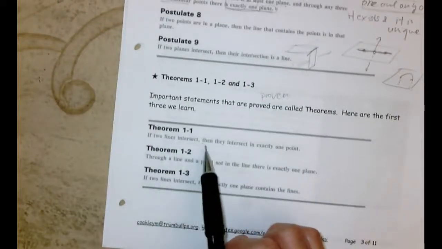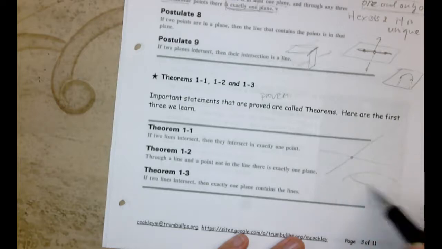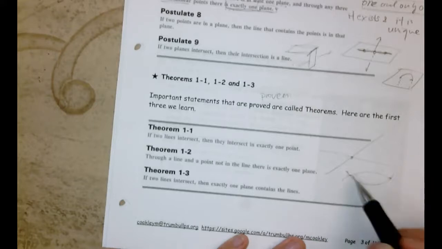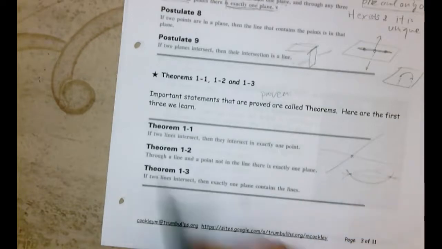Okay, so if 2 lines intersect, then they intersect in exactly 1 point. So if 2 lines intersect, it can only intersect once. If they were to intersect twice, you have to draw like this, but then that violates the postulate that through any 2 points there is exactly 1 line, right? So 2 lines can intersect only once.